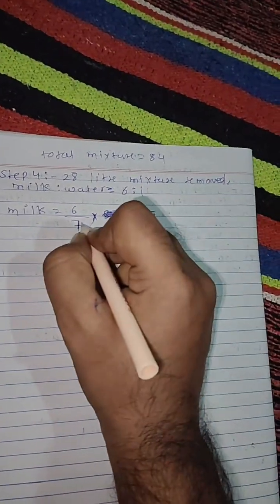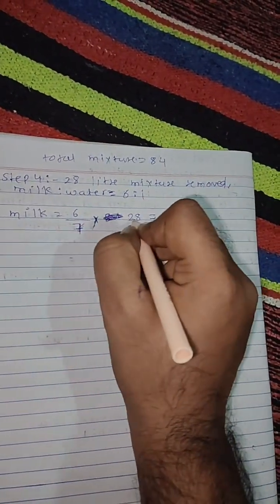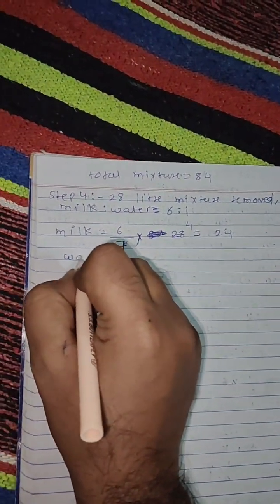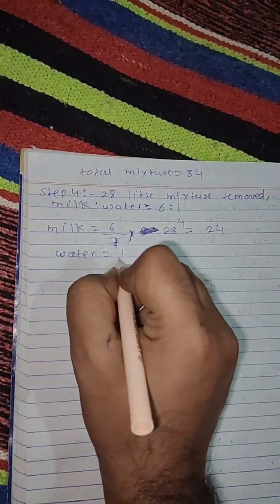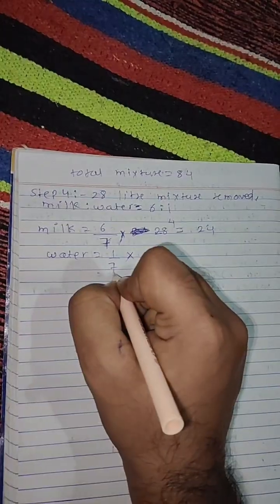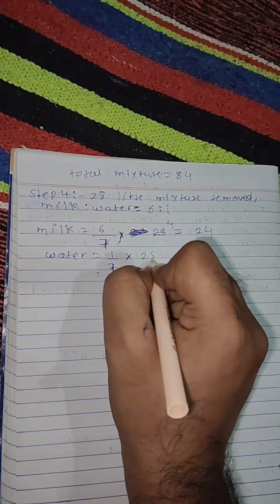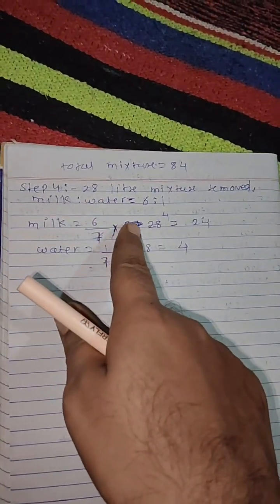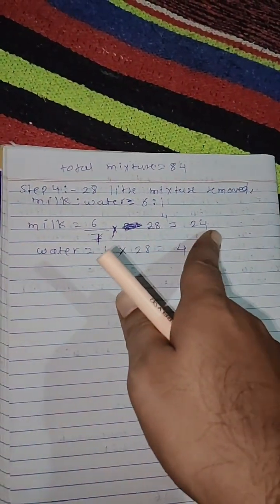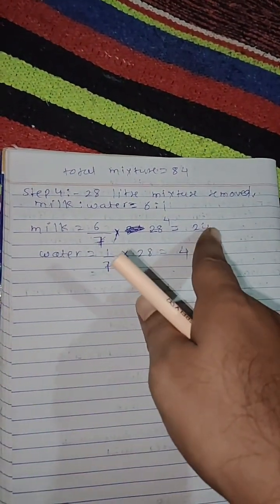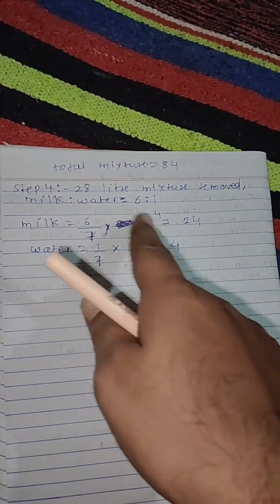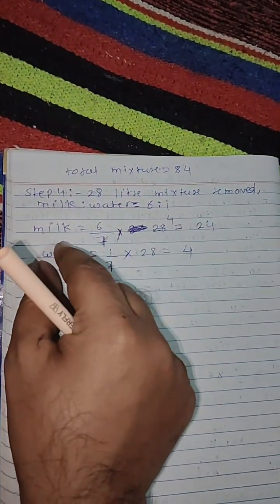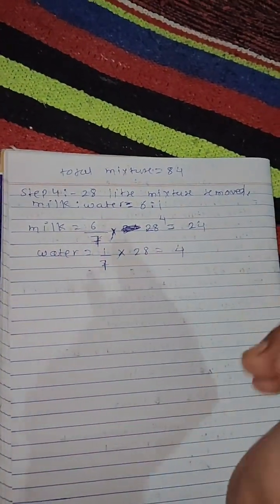So it will be 6 by 7, 6 by 7 into 28, so it is 24, and water is 1 by 7 into 28, it will be 4. So 28 we removed. So how much milk will get removed? 24, and water will get removed 4. So 24 plus 4 is 28 liters removed. In that, milk removed is 24 liters and water removed is 4 liters.